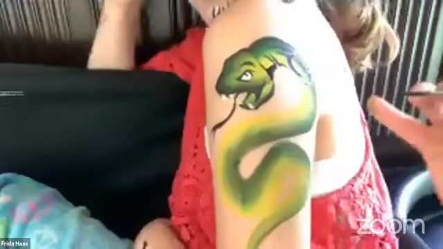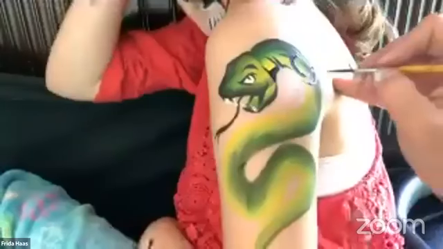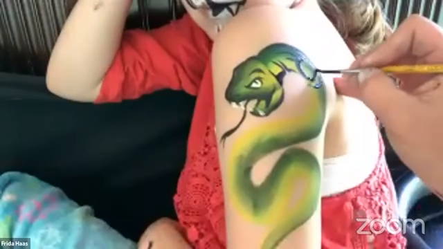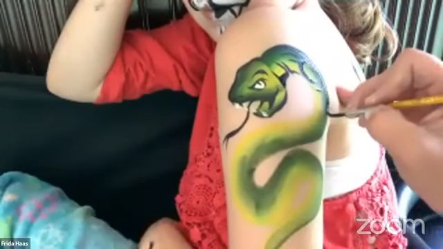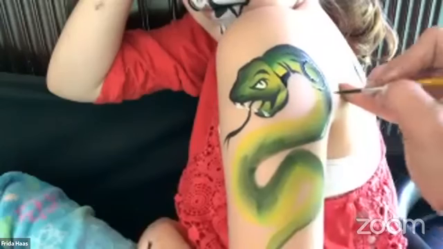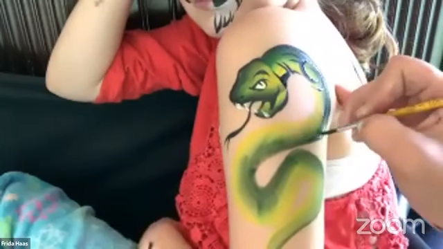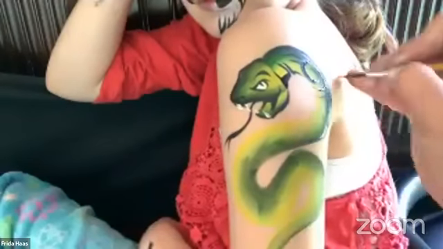That's good. Okay, and then I can follow the edge of this, the ridge of the snake's back down. This will be a fun place to put some things.